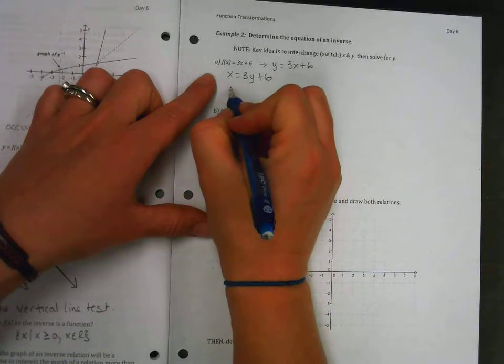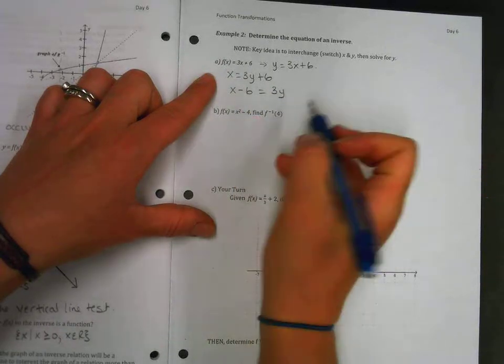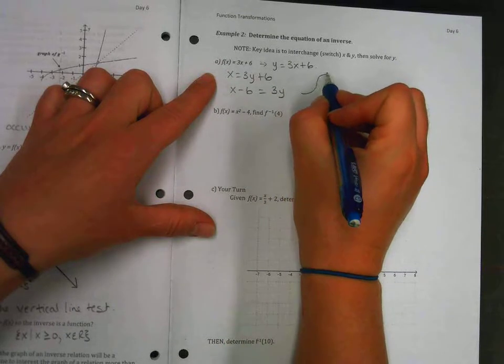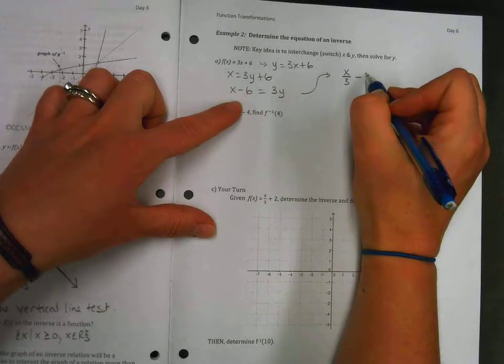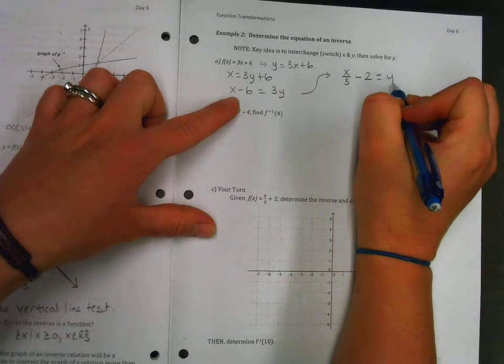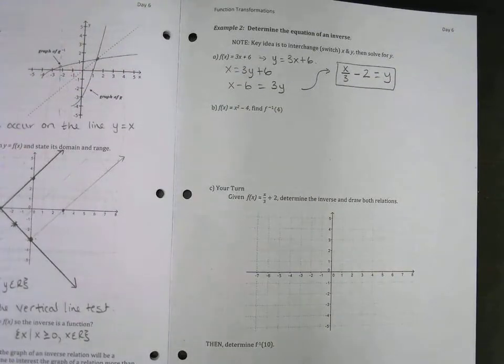So I would subtract 6 from both sides, and then I would divide everything by 3. So x divided by 3 minus 6 divided by 3 would give me 2. So this would be my inverse function equation.